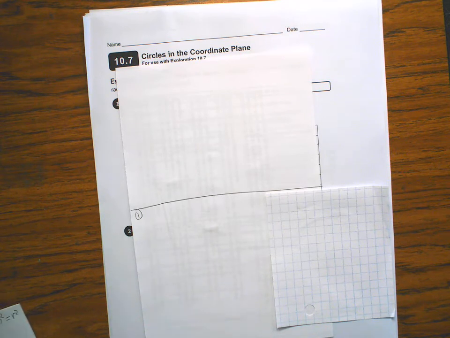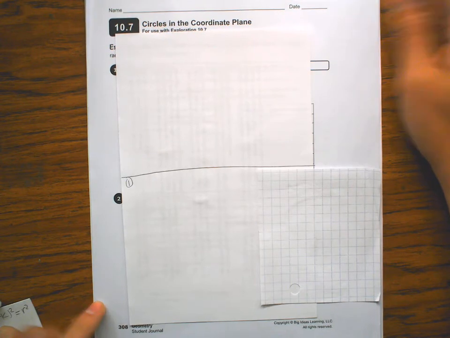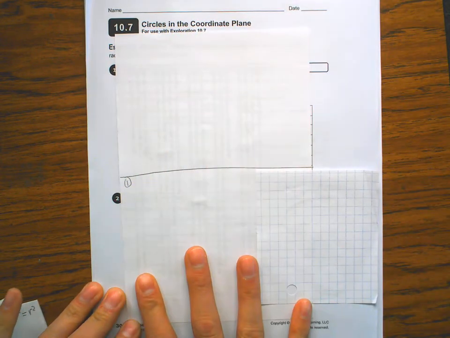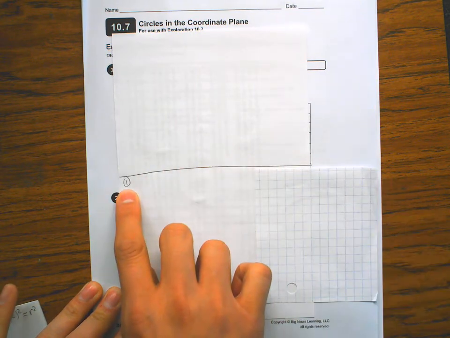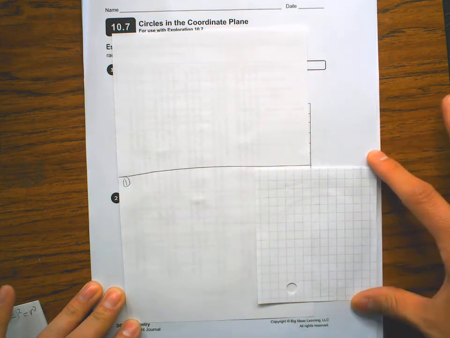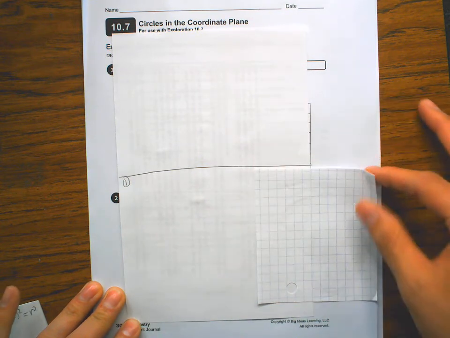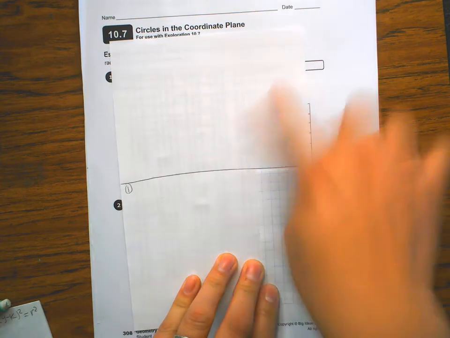So for today's lesson, you are going to need a couple of pieces of paper and also a couple of pieces of graph paper. So go ahead and pause the video whenever you're ready. This is on page 308. You are going to need a blank piece of paper like this. Okay, divide it into two pieces. This is going to be for problem number 1. And please attach a little piece of graph paper on the side. Okay, so this is for problem number 1. And we're going to be doing a little something right here in just a bit.